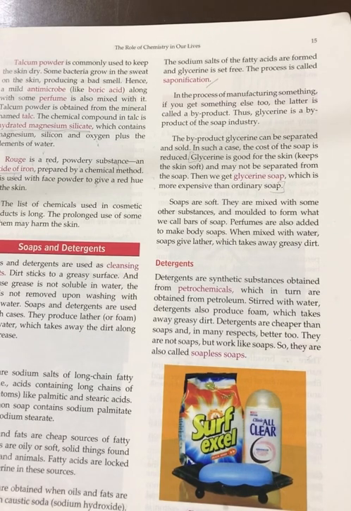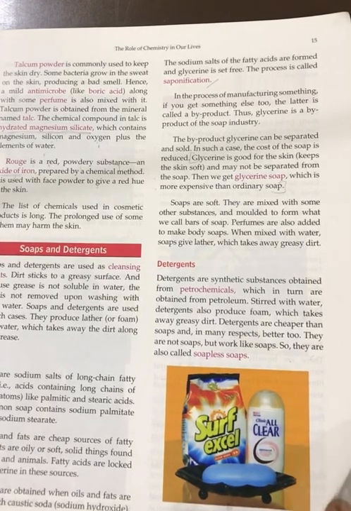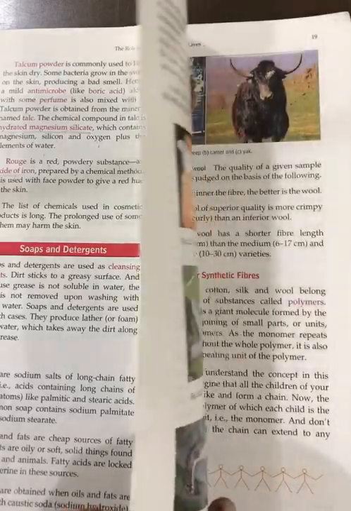Detergents are cheaper than soaps and in many respects better too. They are not soaps but work like soaps. They perform the work of soap but are not like soaps, so we call them soapless soaps.